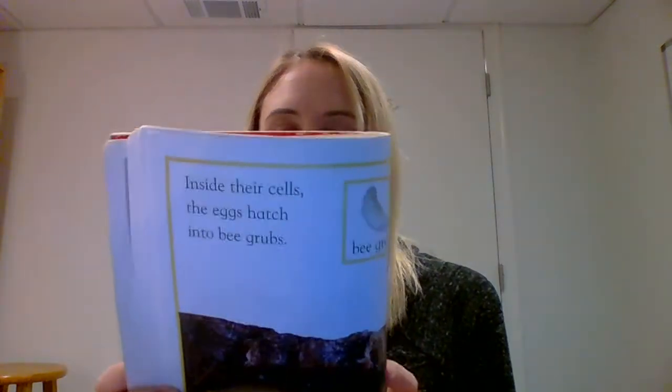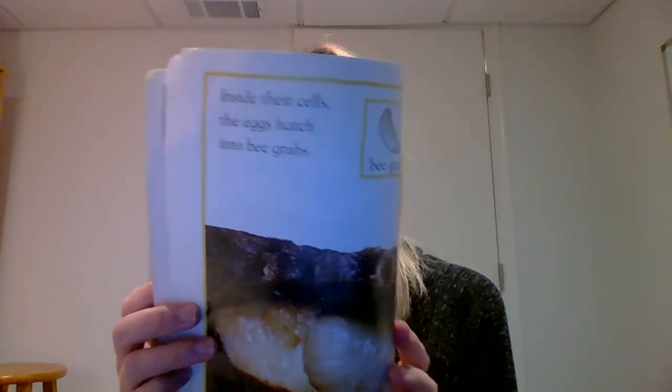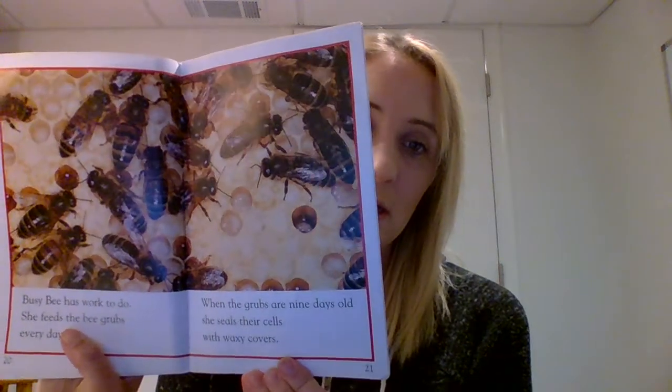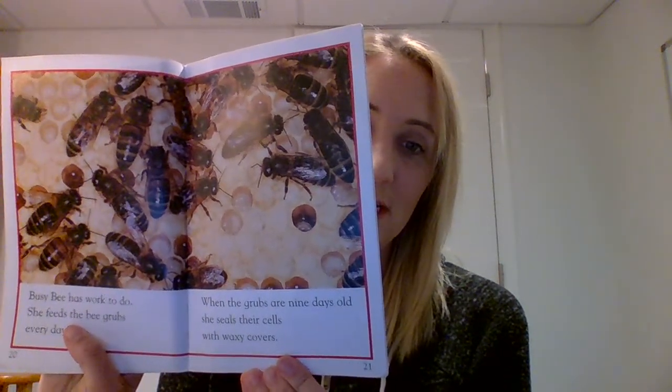Inside their cells, the eggs hatch into bee grubs. Oh, you should see this picture. Busy Bee and thousands like her take some pollen mixed with honey and they feed it to these hungry grubs. Busy Bee has work to do. She feeds the bee grubs every day, and when the grubs are 9 days old, she seals their cells with waxy covers. So when they're 9 days old, she seals them.